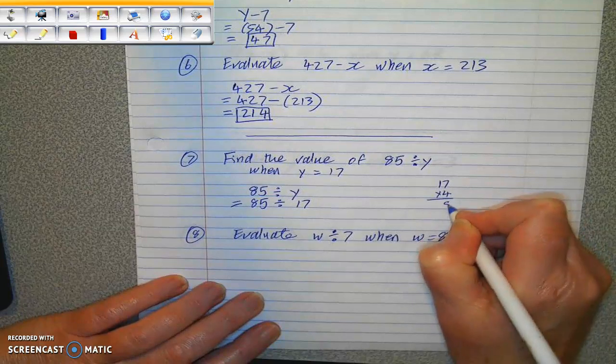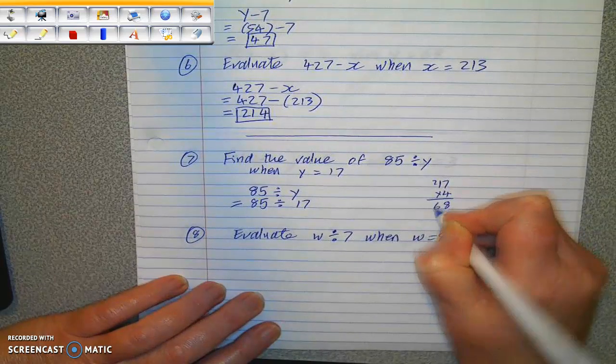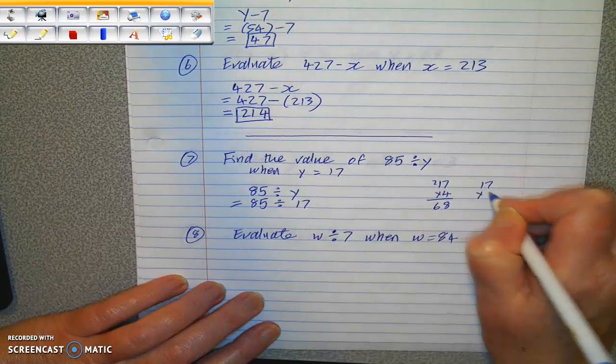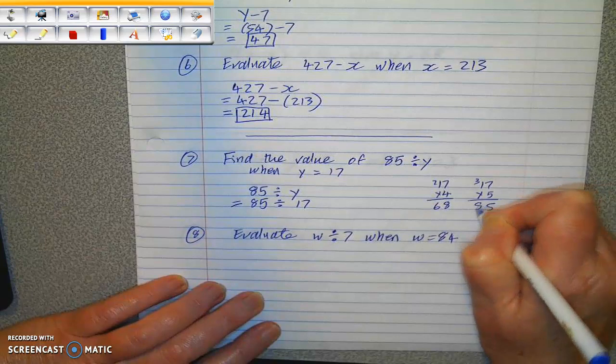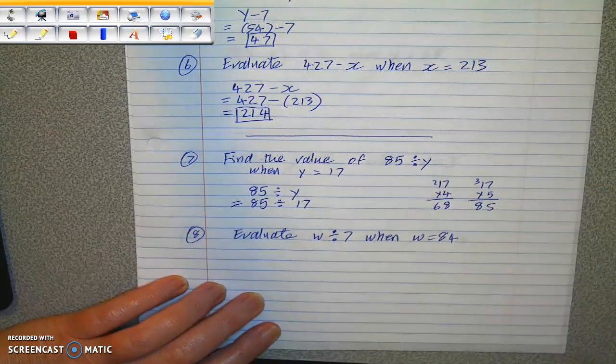Let's try 17 times 4. No. 17 times 5. Very good. Got it. So it's going to be 5.